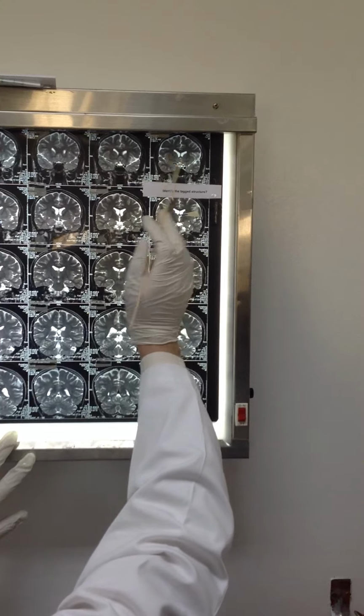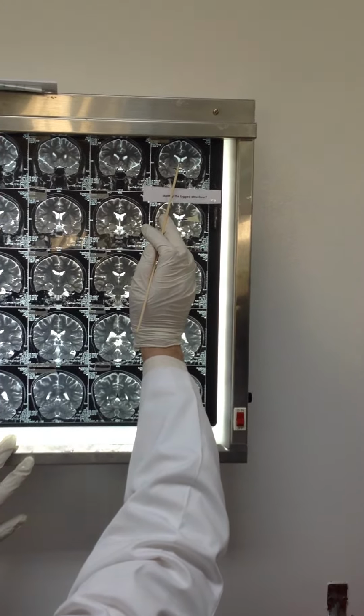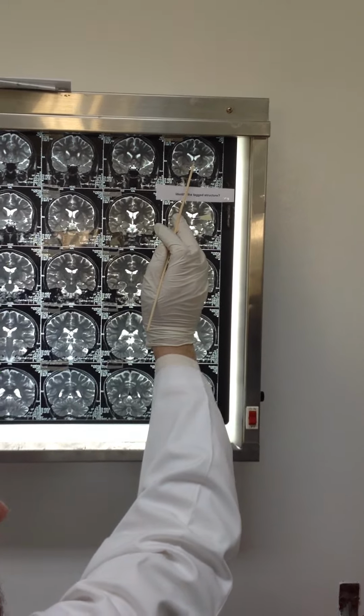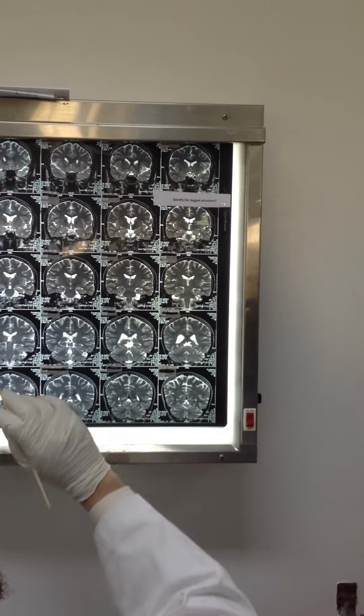At this level, you don't say that this part is the rostrum. No, this is the column of fornix. Column of fornix, because it's related to the anterior commissure. So this is the column of fornix.